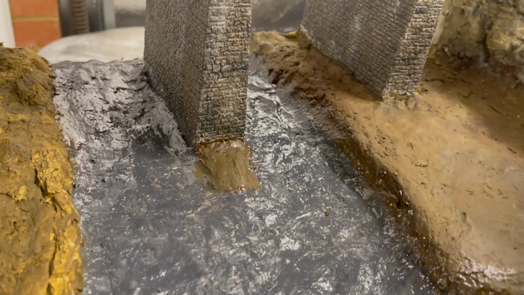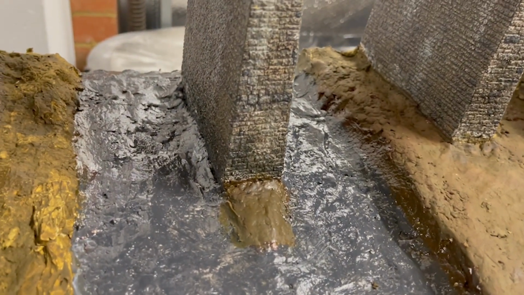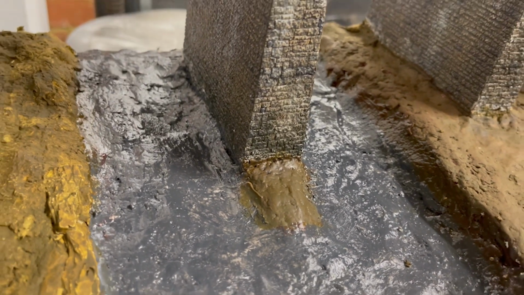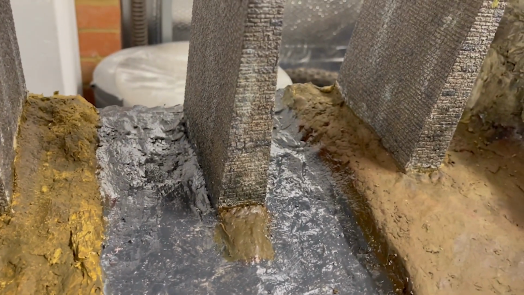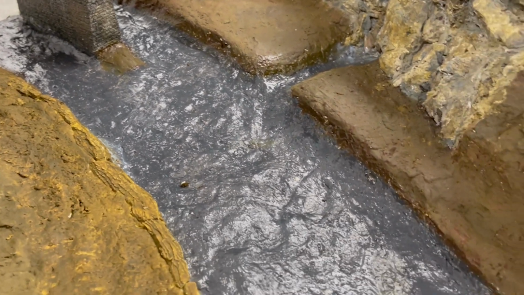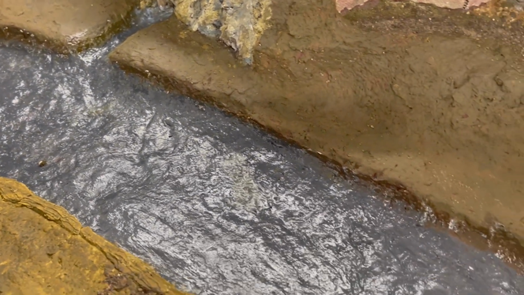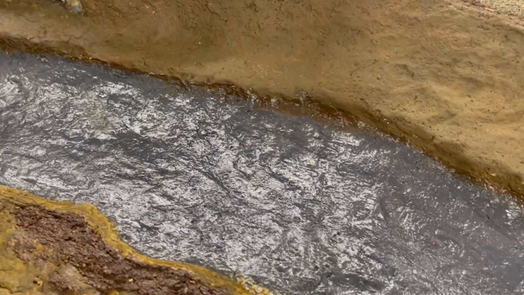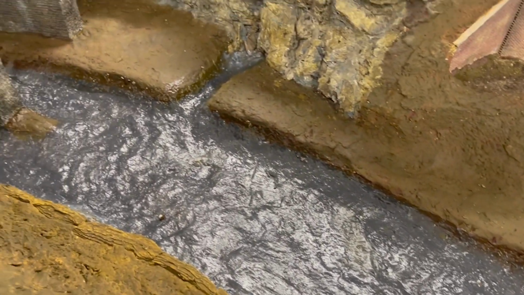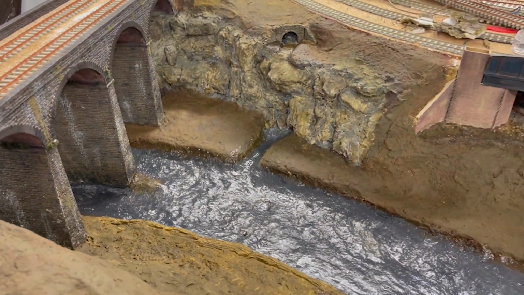And then down this end, again, there'll be some rocks. We're heading from a glide into some riffles again down here. So again, there'll be some stone. So I've got a few bits of plaster rock painted up. I'm just going to get those put in place and move them around until I get to something that I'm happy with. And so I'll come back when I've done that.